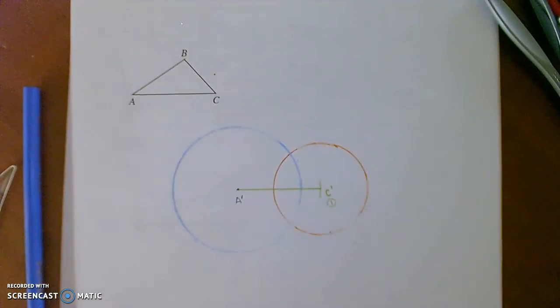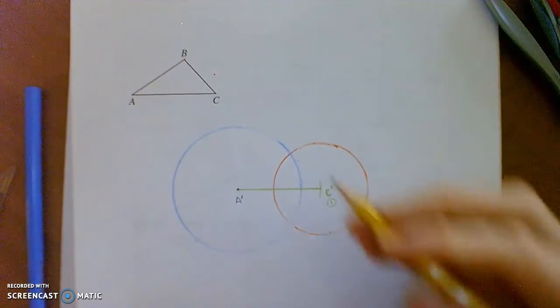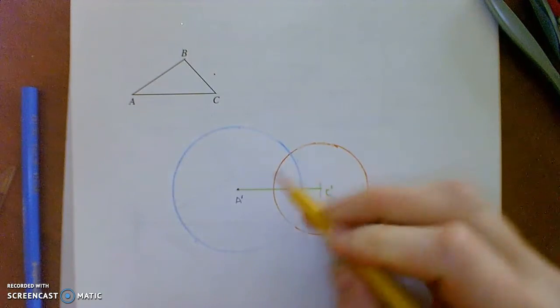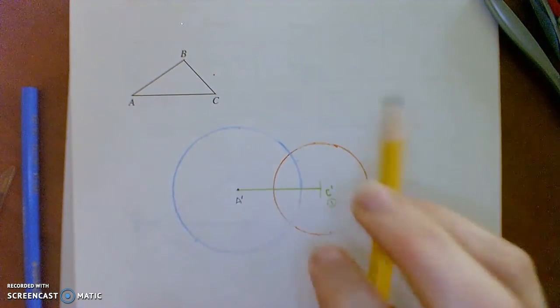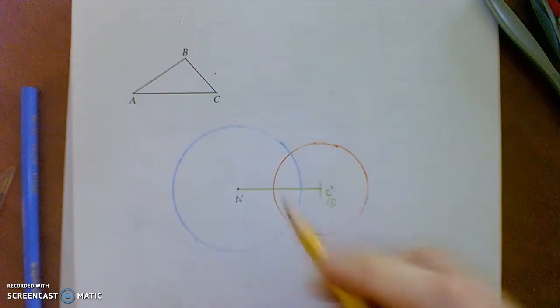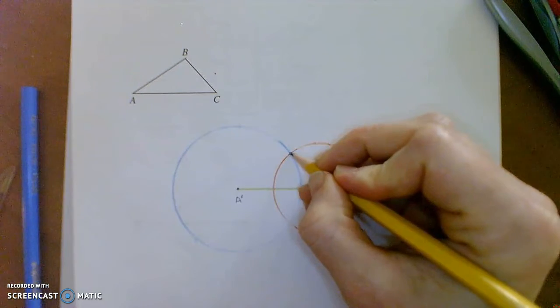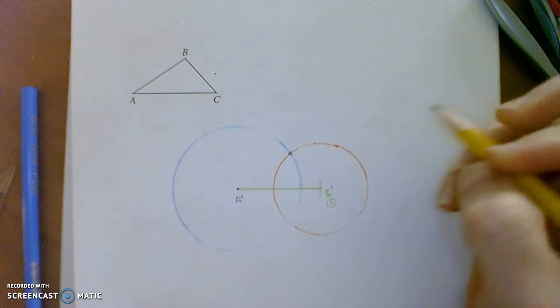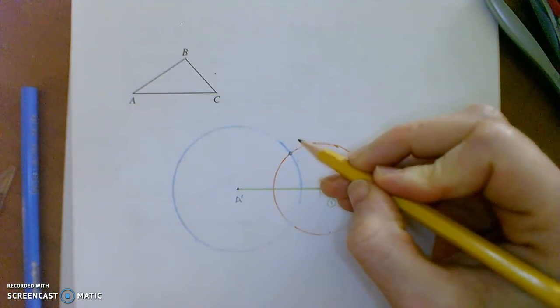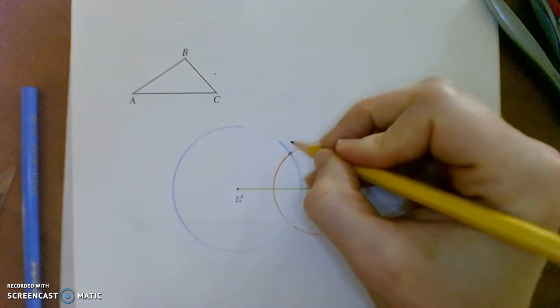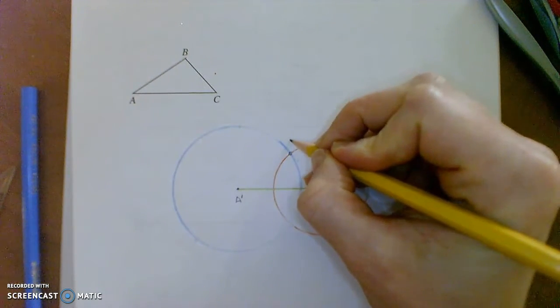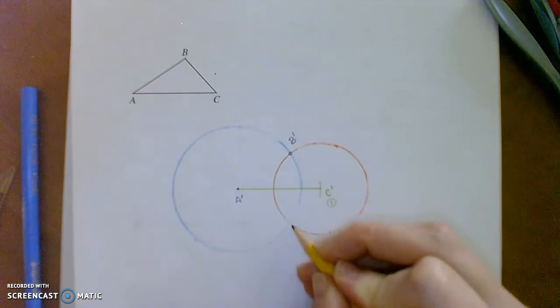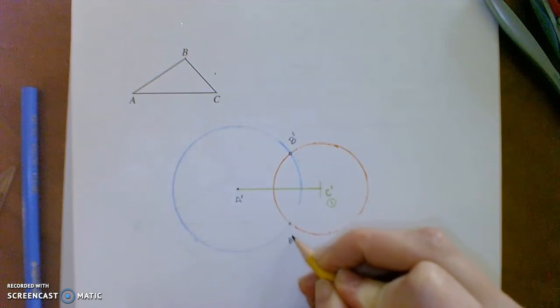All right. So now I notice I have two intersection points from the blue circle and the orange circle. So that gives me actually two possible triangles that I can draw, but you'll see that they're actually equivalent to each other. So I'll call this B prime up here, or this could be B double prime down here.